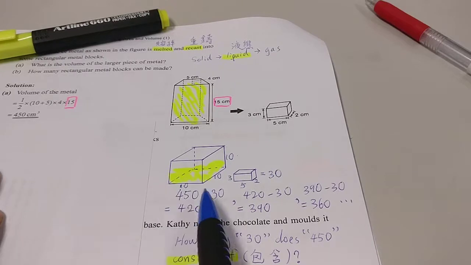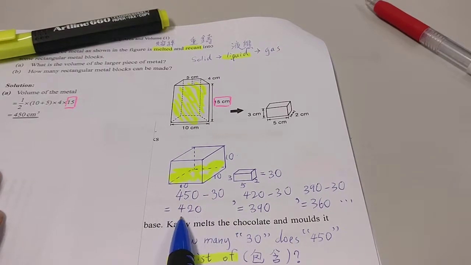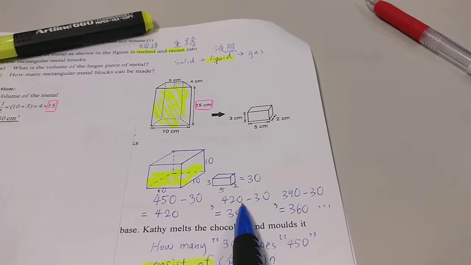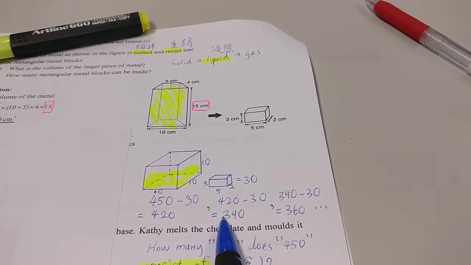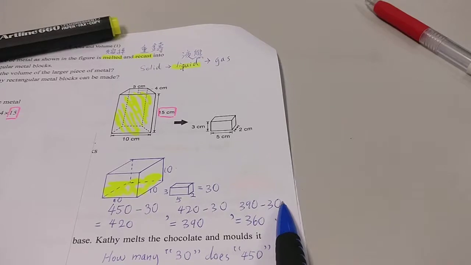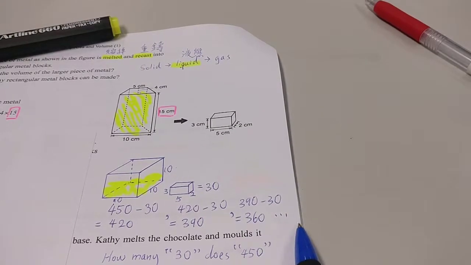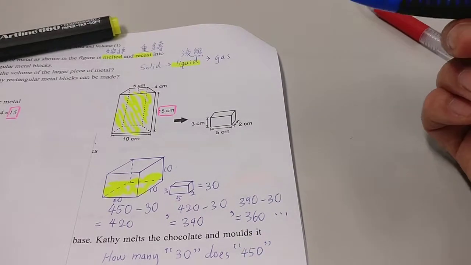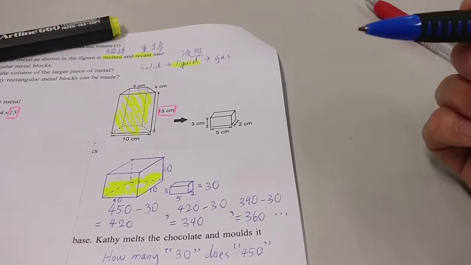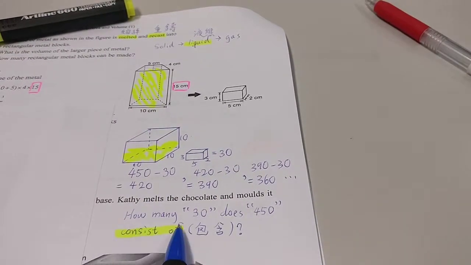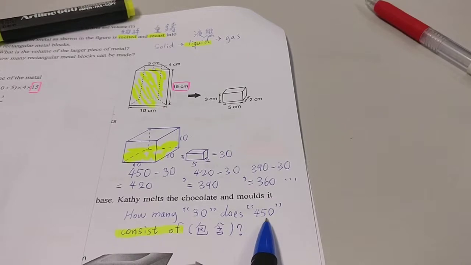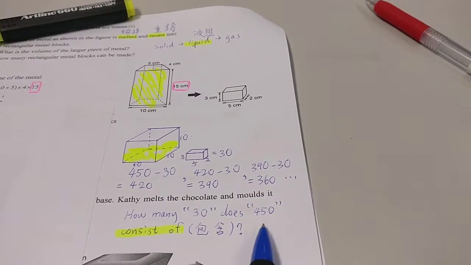Then you can use 450 minus 30 first, become 420, and then you minus second time, become 390, and then you minus third time, and so on. However, it will be very time consuming. You just have to think about this question. How many 30 does 450 consist of? In Chinese, 450包含咗幾多個30? Okay, this is the main question you have to answer.